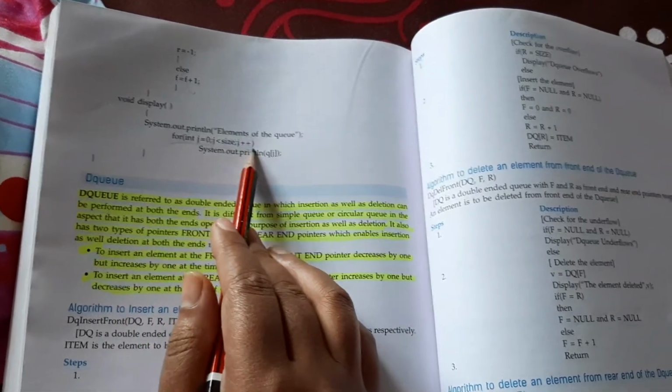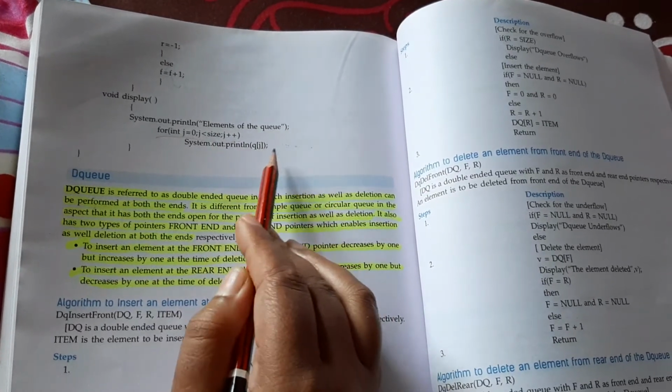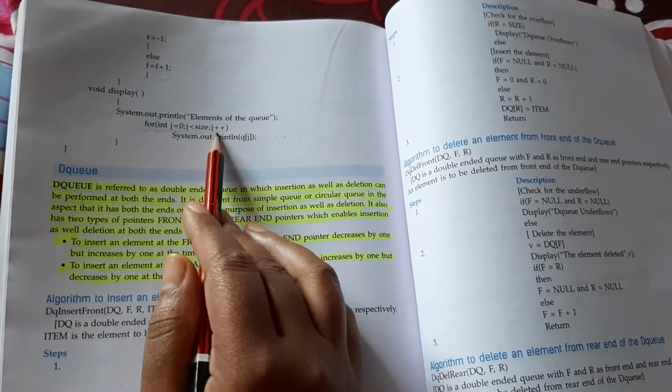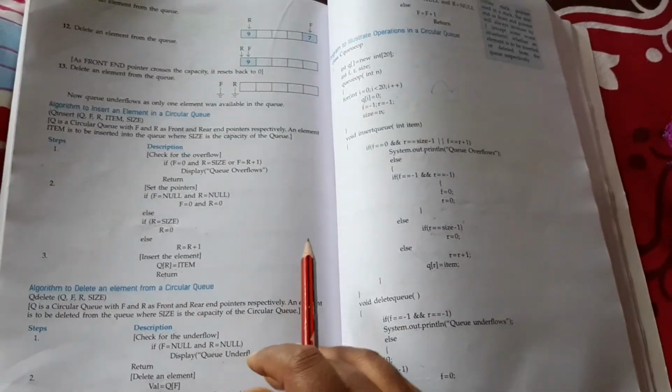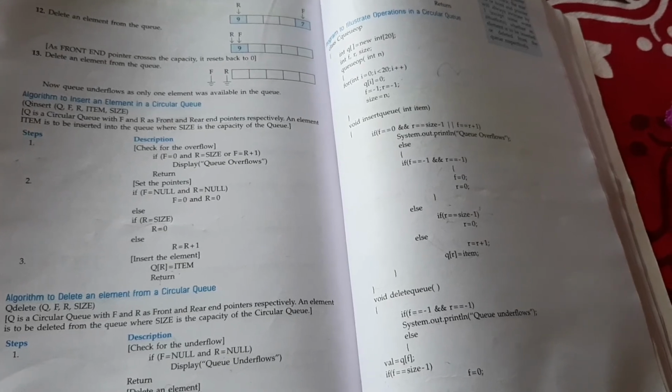We use this for loop so that it is displayed in one space as we have it in the queue. The queue has to go one after the other, so we use this for loop to display whatever elements are present in the queue. So this is about the simple queue and circular queue differentiation. You can go through the algorithm and the coding, then it will be clear how the algorithms and the coding have to be written. So please practice the algorithms also, because in your practical exams you have to learn how the algorithms have to be written.